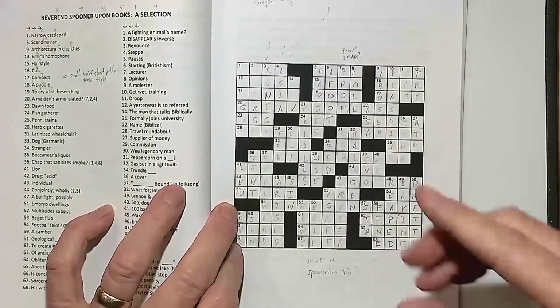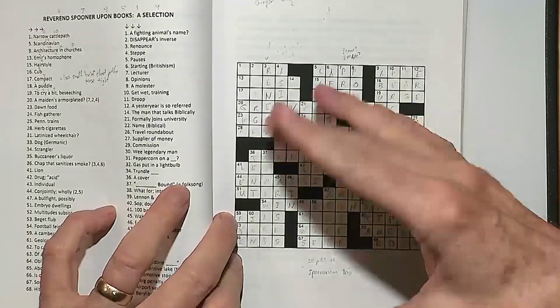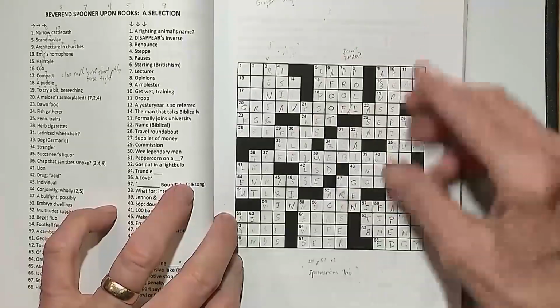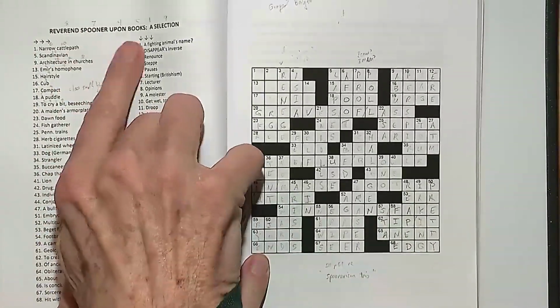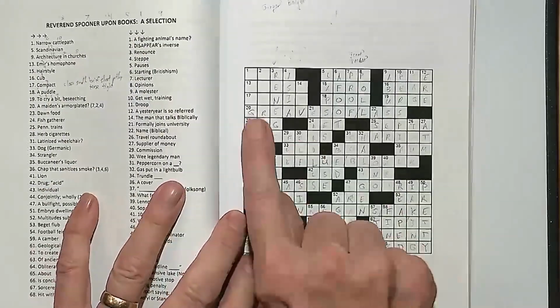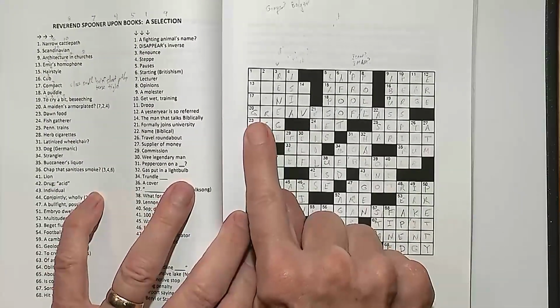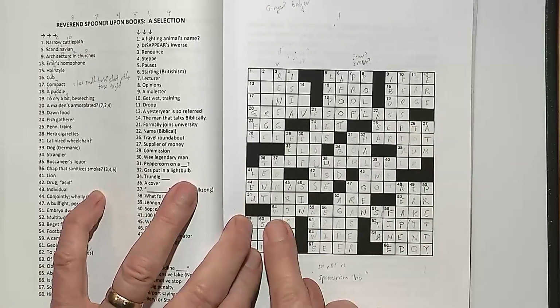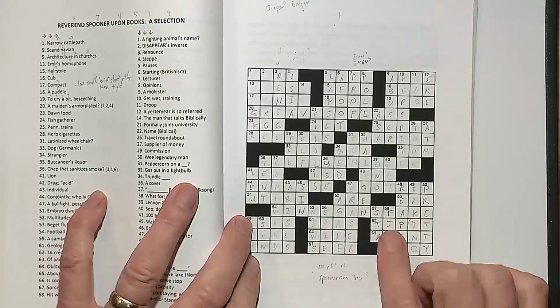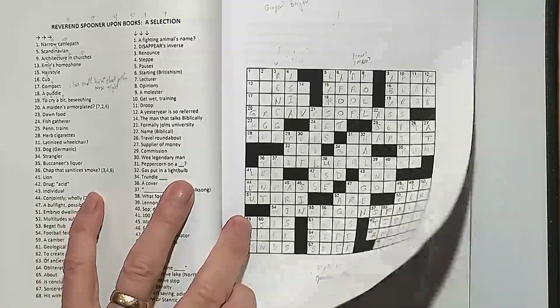And it obeys all the rules of crossword puzzles for where the black squares should go. And the title is Reverend Spooner Upon Books. Well, it has this theme of "Greaves of Lass." Here he's got "Winnigan's Fake." I mean, these are Spoonerisms on books, okay?